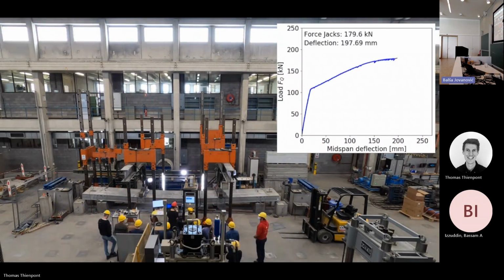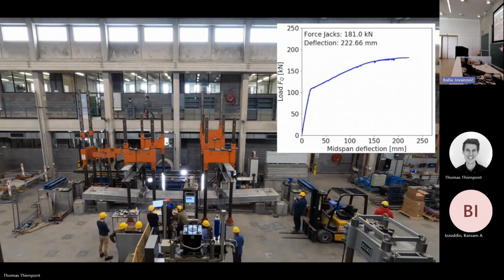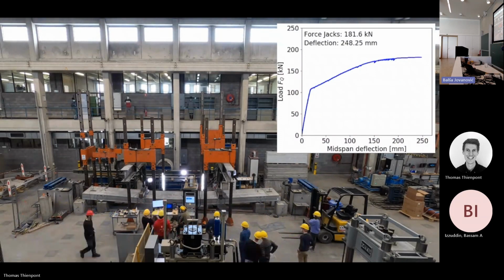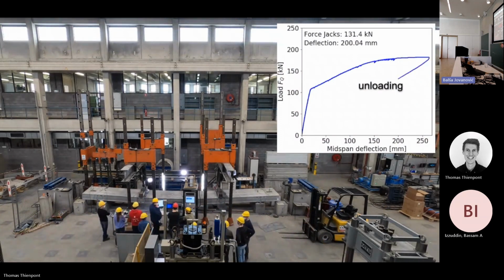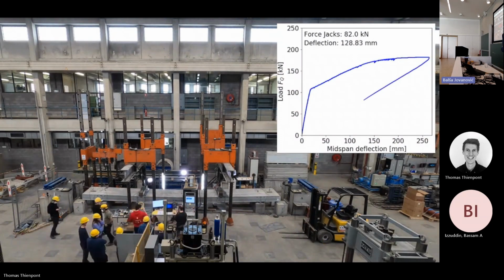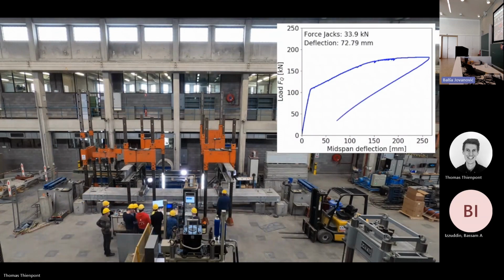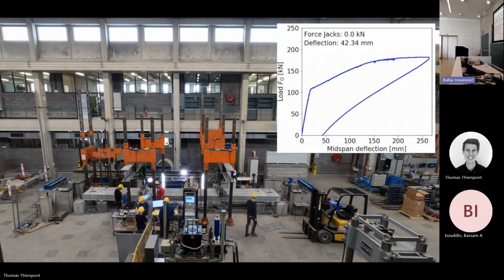And then at a deflection of about 250 millimeters, we had to actually release the load from the member because we were reaching the ultimate displacement of the load jacks. But you can clearly see in the graph that we were reaching a plateau. So for us, that was an indication that we were very close to the ultimate capacity.